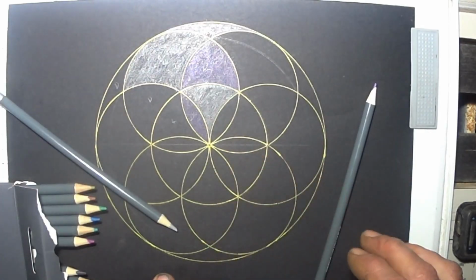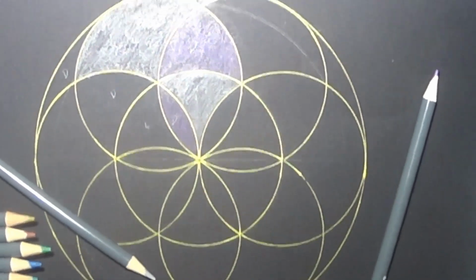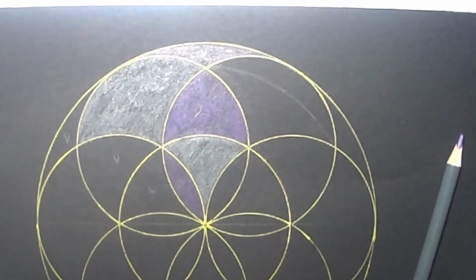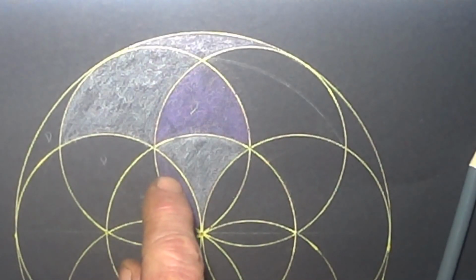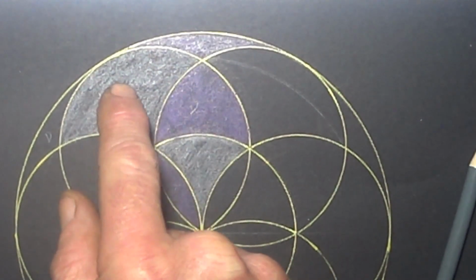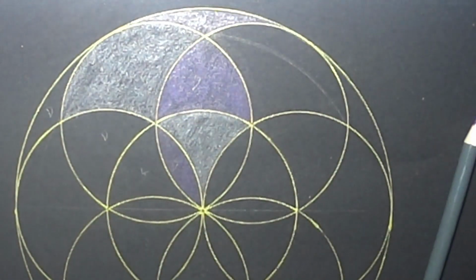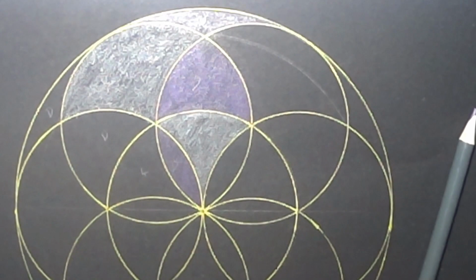So when that's done, let me zoom in a bit. Maybe you can't see the colour difference there, I don't know. Yeah, you can now. We've got 6 of those, 6 of those, 6 of those, 6 of those, and 6 of those, and that will construct into a nice platter for the seed of life.